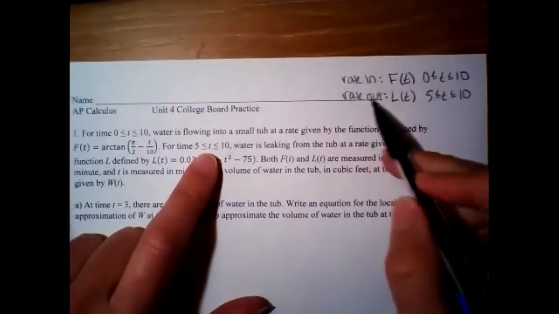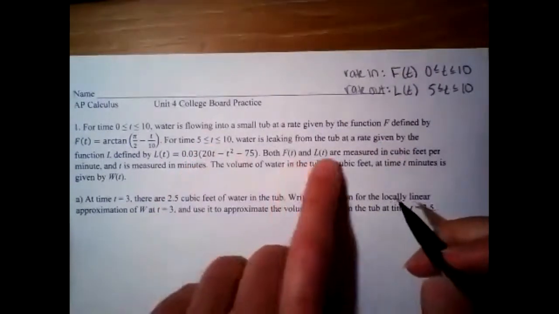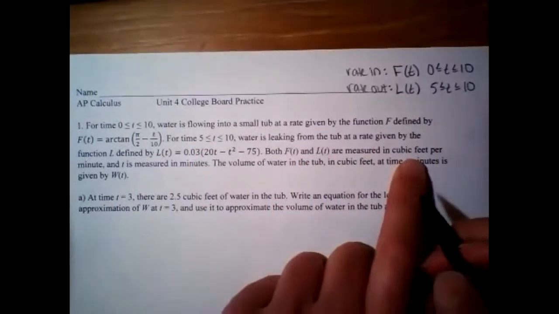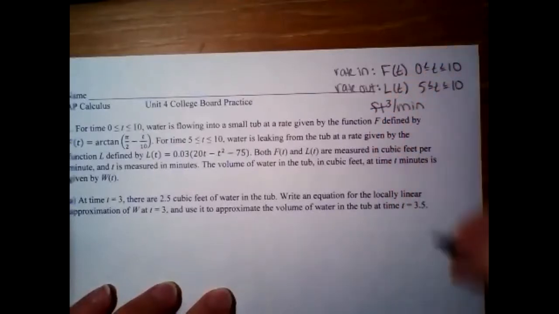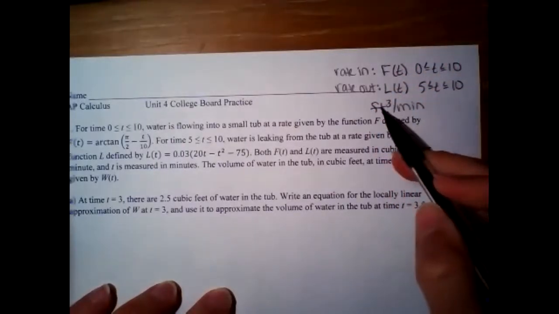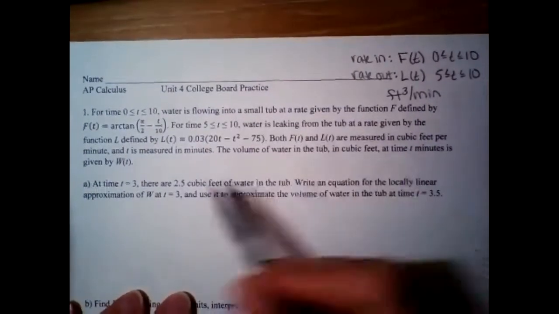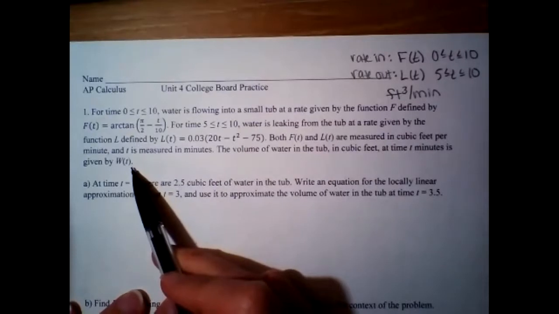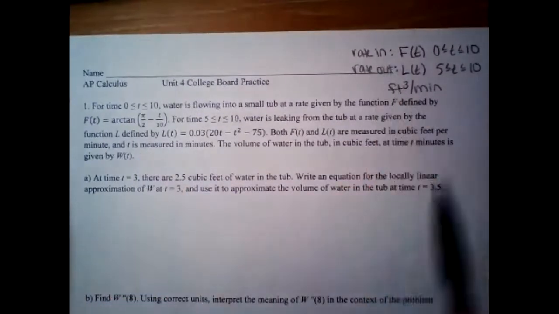But those are rates, so those are derivatives, since that's the rate of the water. And it says that they're both measured in cubic feet per minute. So feet cubed per minute. Again, that shows you it's a rate, something per something else. Volume in cubic feet is given by W of t, which they don't give us at all. We don't have that. All we have are the rates. We don't have the actual amount.